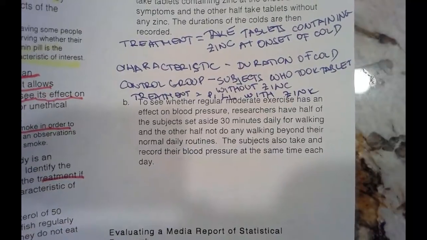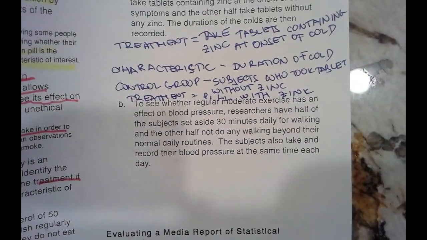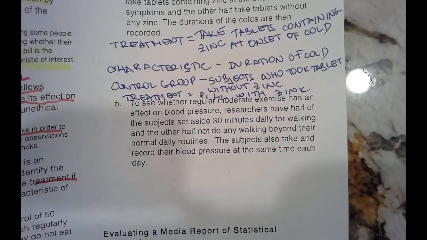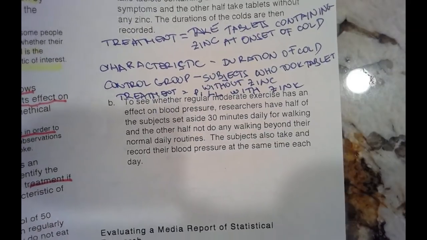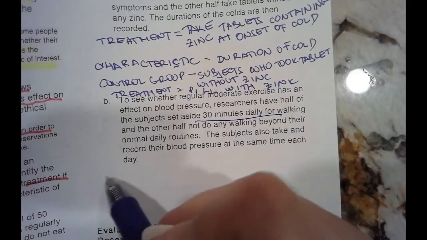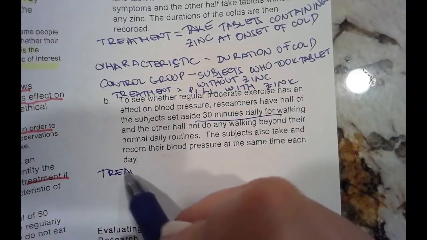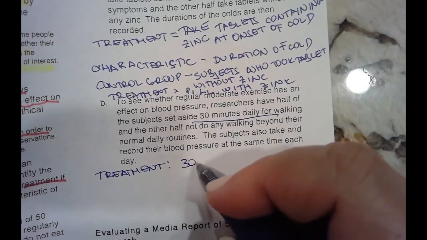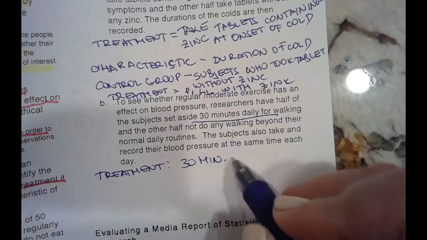To see whether regular moderate exercise has an effect on blood pressure, researchers have half of the subjects set aside 30 minutes daily for walking, and the other half do not do any walking beyond their normal daily routines. The subjects also take and record their blood pressure at the same time each day. So the treatment that they are receiving would be a 30 minute daily walk.